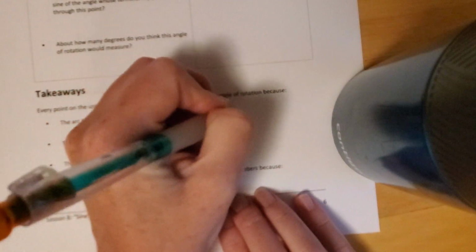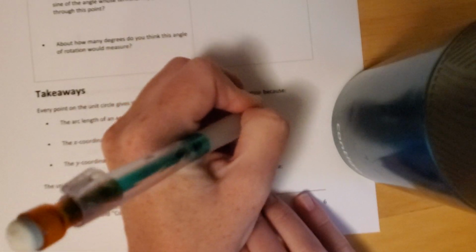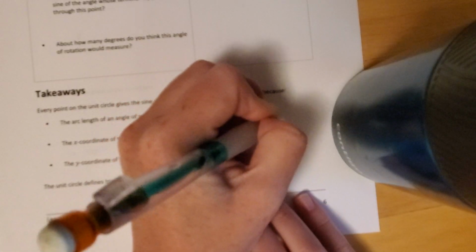And so, takeaways. Every point in the unit circle gives the sine and cosine values of an angle of rotation, because the arc length of an angle of rotation measures the angle of rotation in radians.